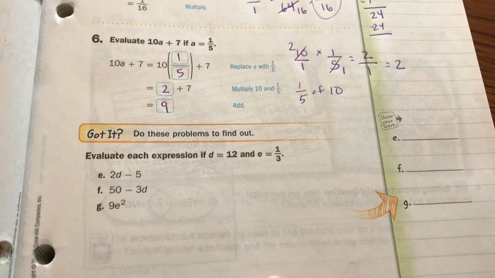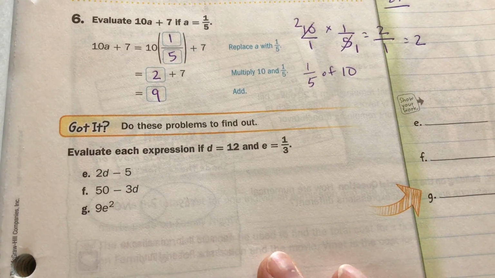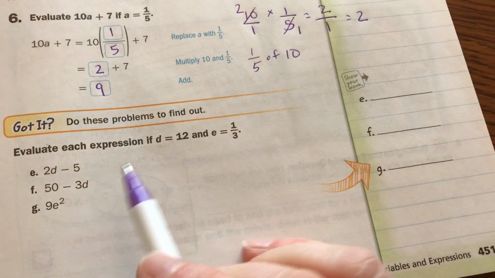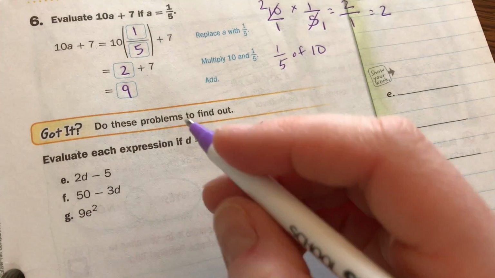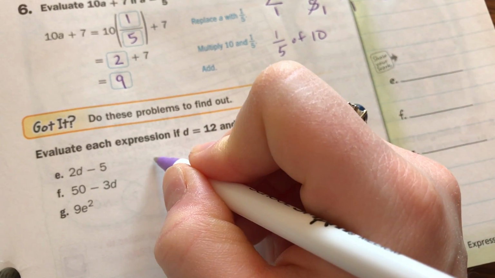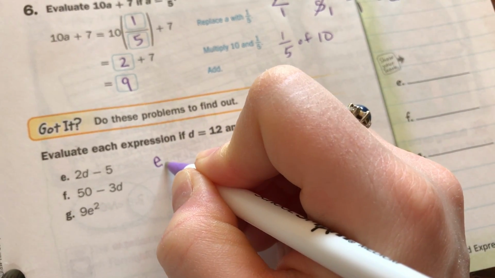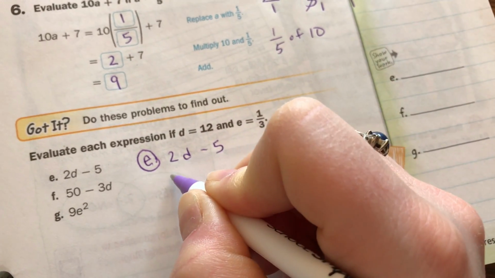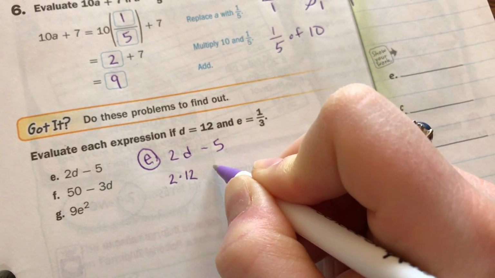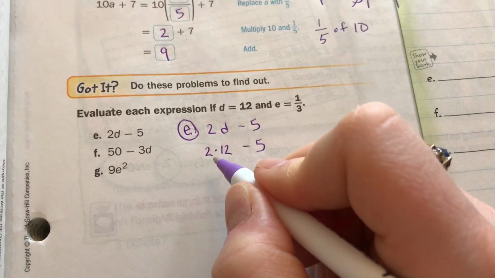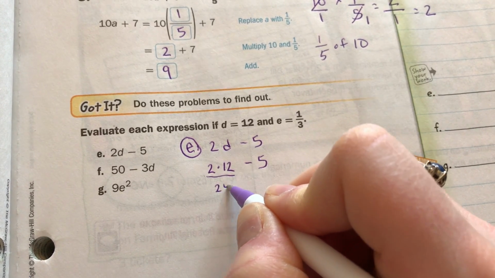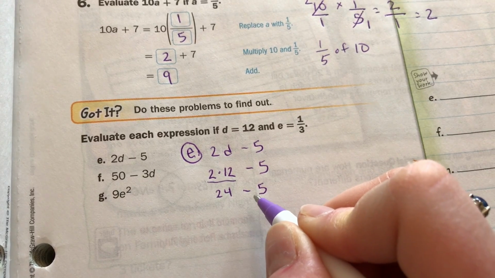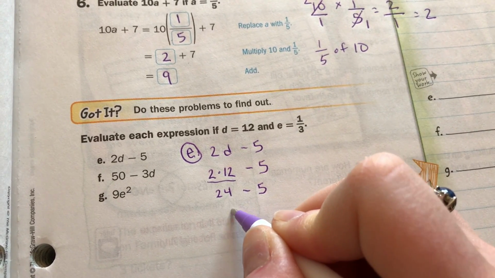Let's do these E, F, and G problems here. D equals 12, E equals 1/3. So we need to do 2D take away 5. So I'm going to do E right here. All right, 2D take away 5. So that's 2 times 12 take away 5. And 2 times 12 is 24. Take away 5. 24 take away 5 is 19.